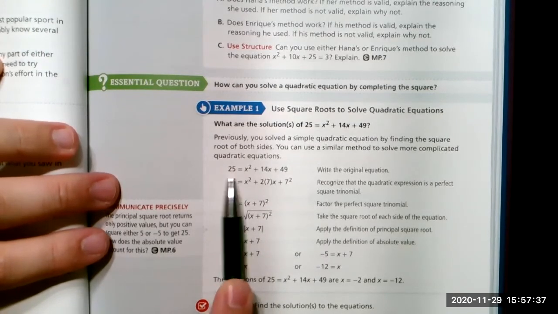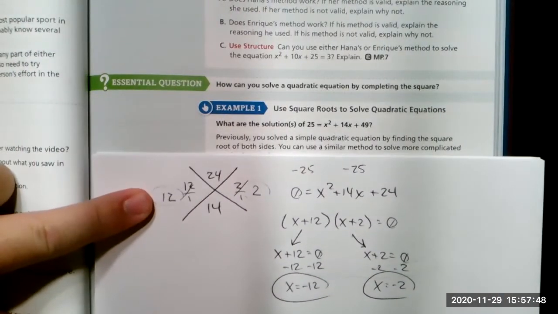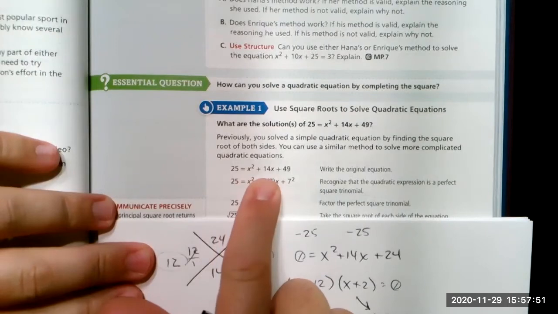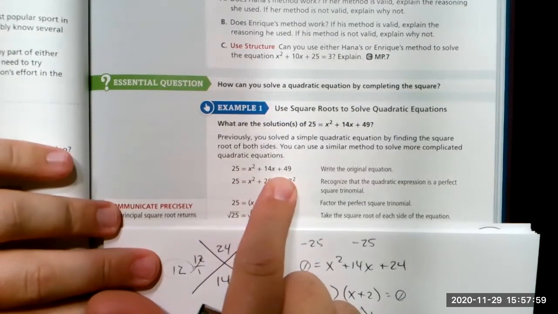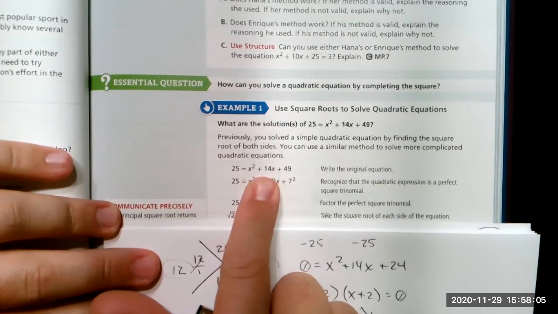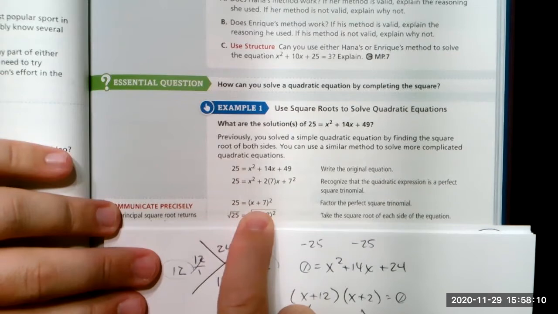They're starting off with 25 equals x squared plus 14x plus 49. What they want you to notice is that just by factoring, just like this, right? If we use that slide divide bottoms up with x squared plus 14x plus 49, you're going to end up with a perfect square. So a times c, that's 49. B is 14. Two numbers that multiply to 49 and add to 14 are 7 and 7. The same number. So that's a perfect square. You didn't have to do anything to it to make it a perfect square. This one just happens to be a perfect square, just the way it's written.